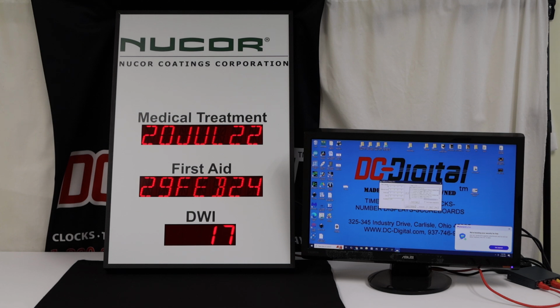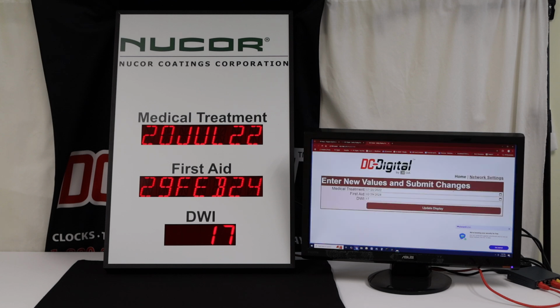Then we have the actual display model number and the IP address in this window that you would click on. So we have DC-2518ALN-DATES, and then the company name on that also. I'll click on that and launch the page, and you can see the page comes up.